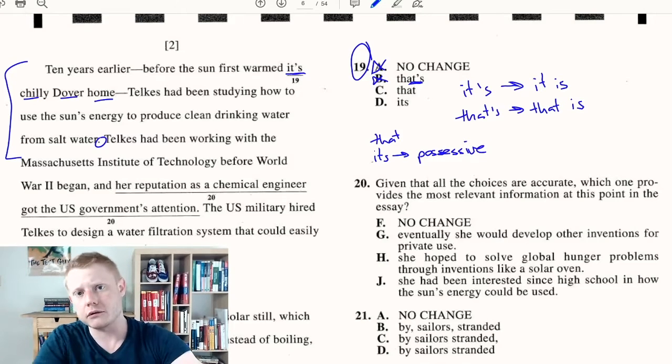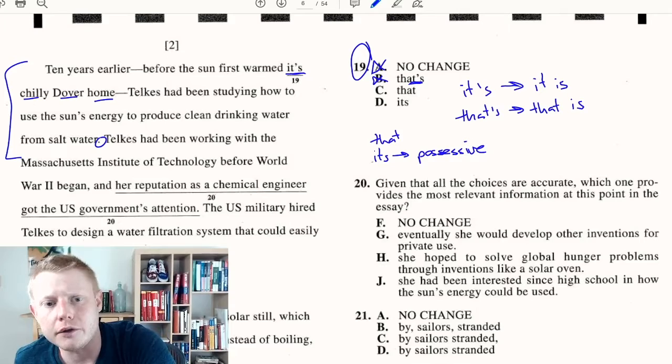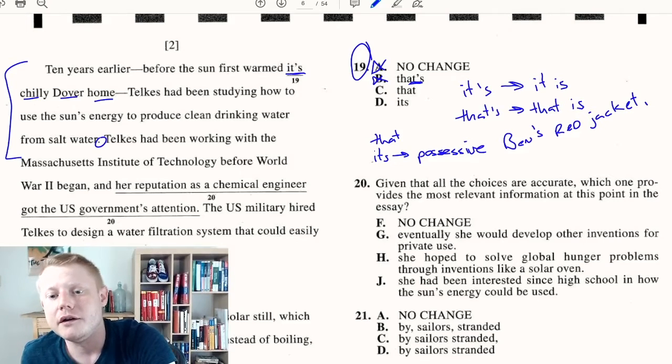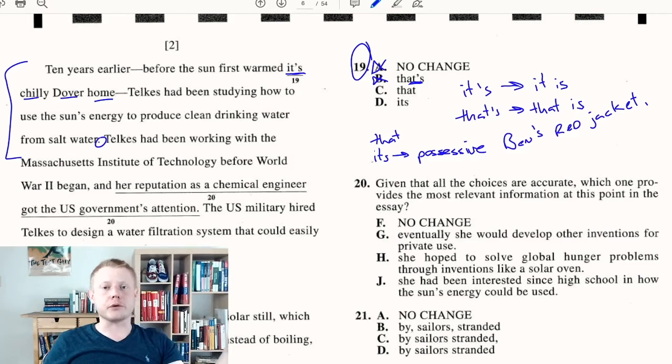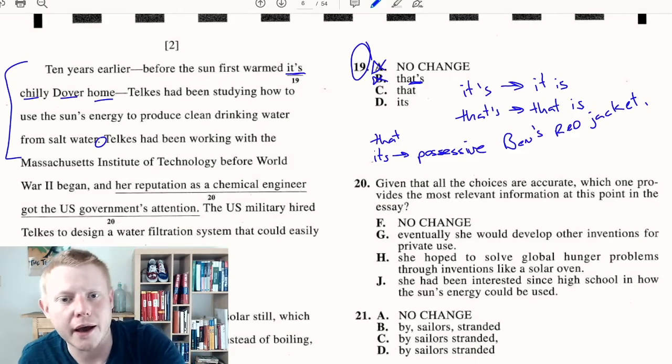But that's okay, right? That's why I said the phrase thing, because we do that all the time. We say things like, that's Ben's red jacket. Hi, Ben, I hope you're watching. So the red jacket belongs to Ben, but red is just a modifier. Ben doesn't own the color red. So that's okay. Now I need to ask myself the logical question. Is the ITS here the owner or possessor, in some sort of material or abstract sense, of the house?